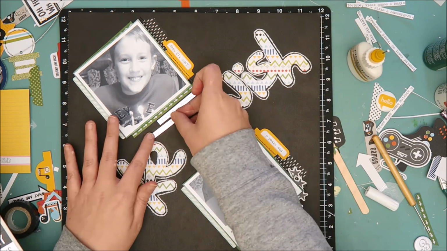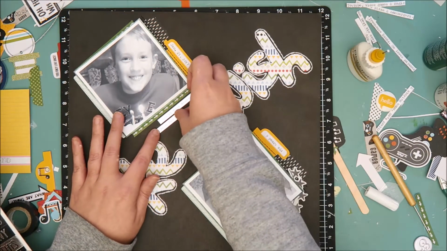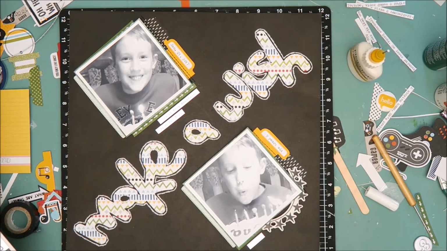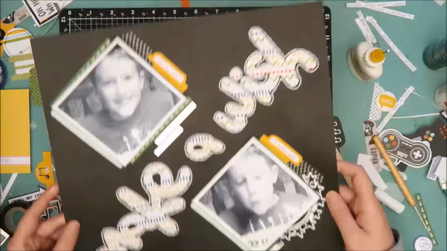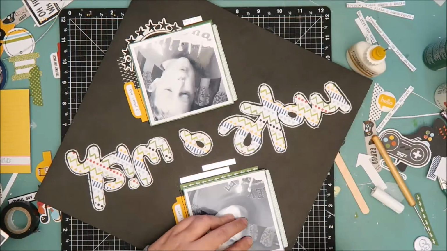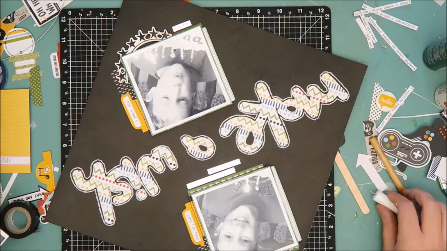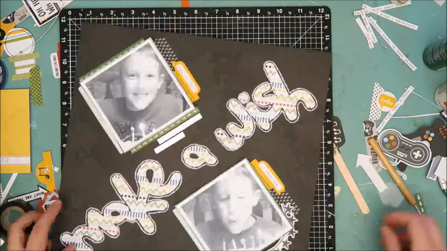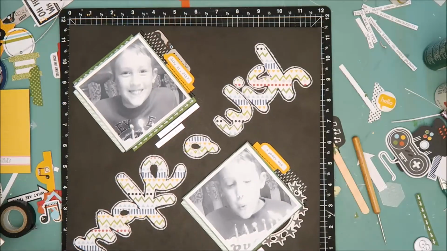So I've gotten the photos adhered, the banners adhered, and now I'm just bringing in a few tiny phrase stickers from the Crate Paper Cool Kit collection. They are silver and shiny and super cute. Now I'm just making sure that everything is straight and that you can see those arrow stickers kind of peeking out from behind the photo.